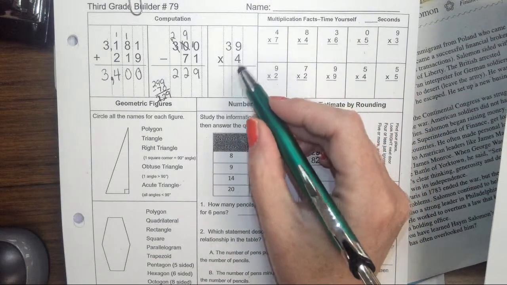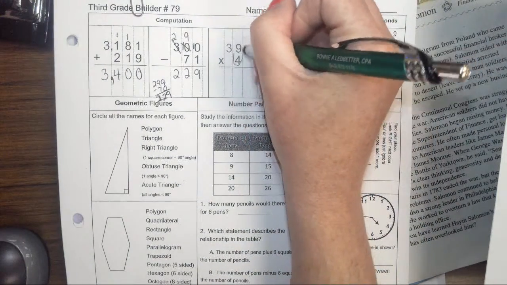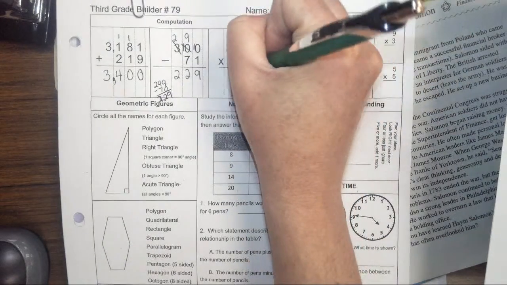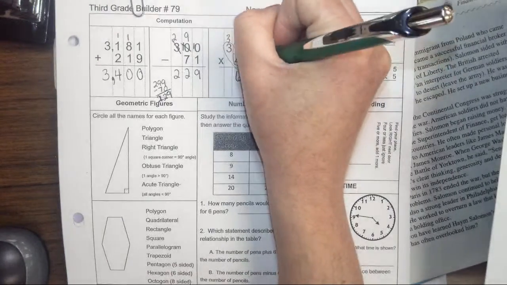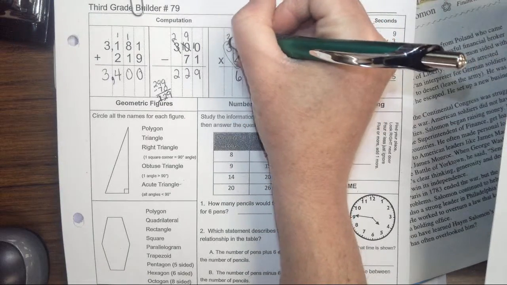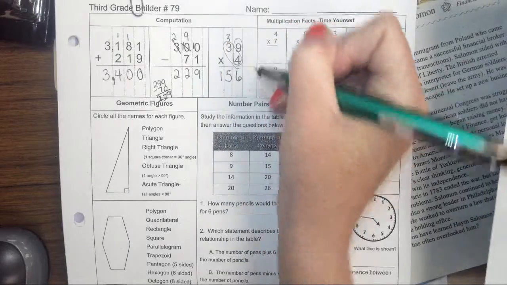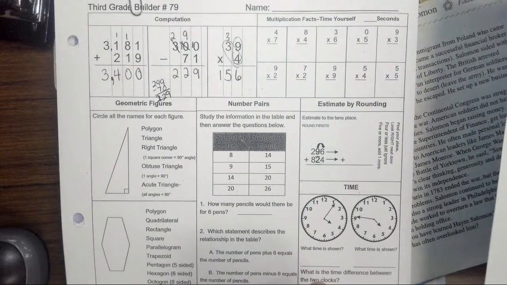We multiply 39 times 4. We're going to multiply 4 times 9, which is 36. And then multiply 4 times 3, which is 12, 13, 14, 15. Our product is 156.